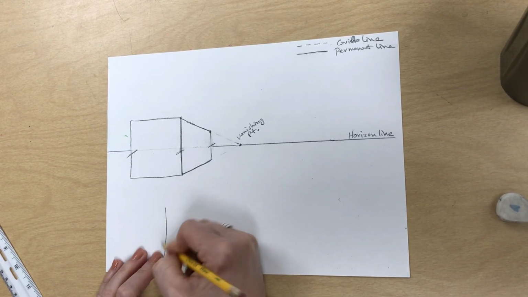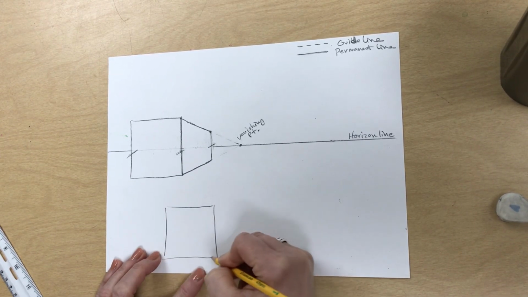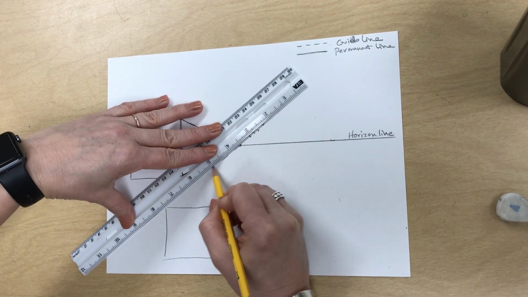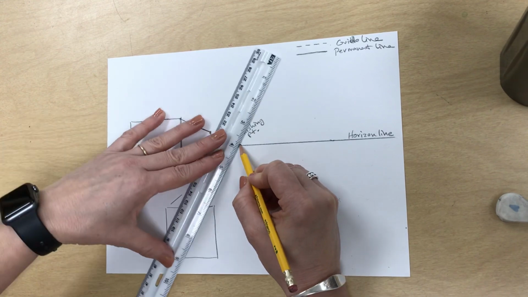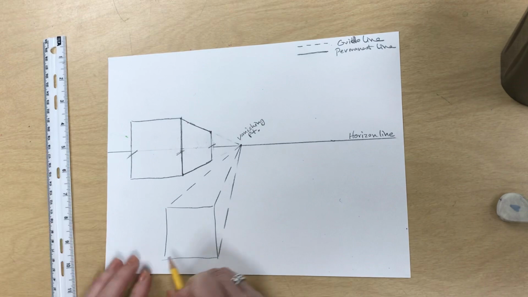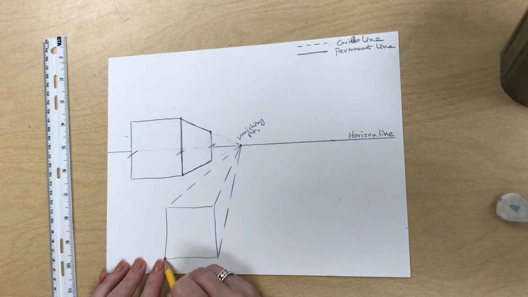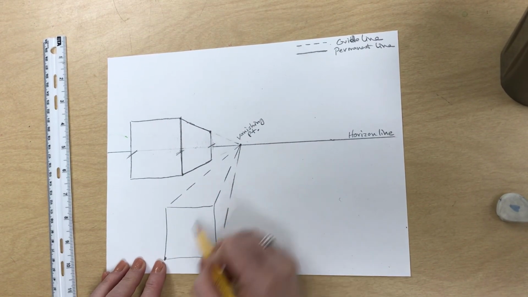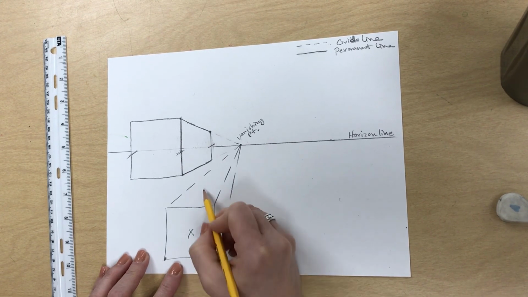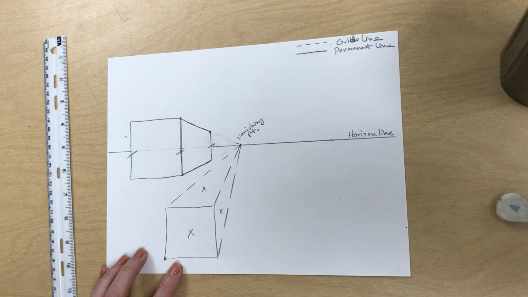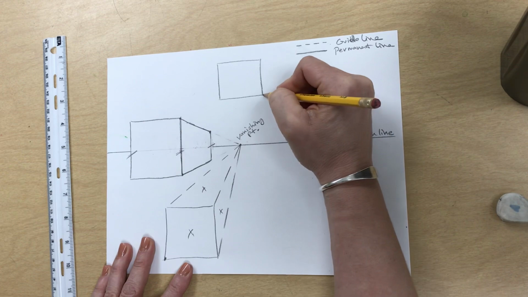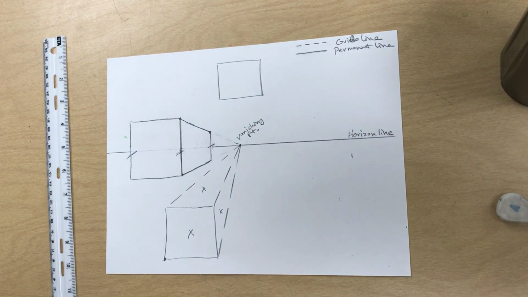If I were to draw a box down here and make these go back to the vanishing point, and I'm just going to do this really quick so that you can see it. Notice I'm going from the corners that I'm going to see. I'm not going to see this corner here going back because it's going to go through the box. But if I were to do a box here, notice I'm seeing the front, I'm seeing the top, and I'm seeing the right-hand side. So tell me, if I were to draw a box here above the vanishing point, what sides am I going to see?